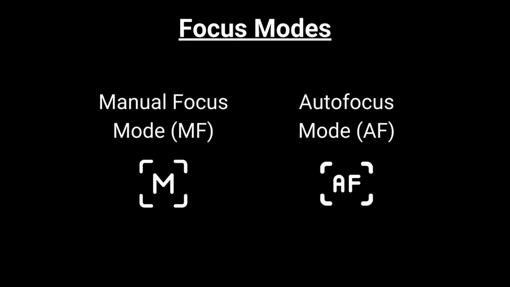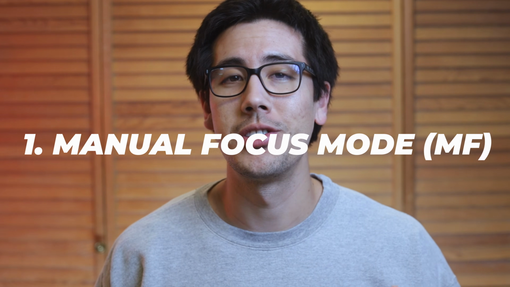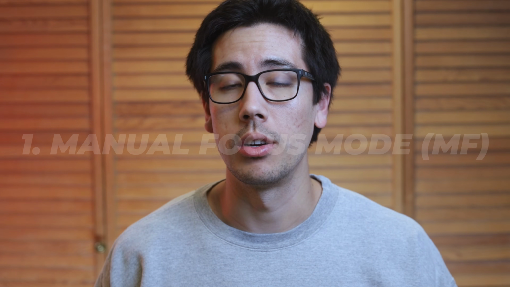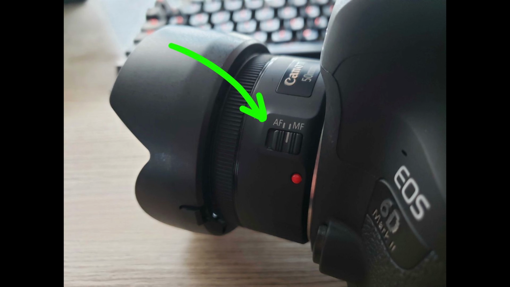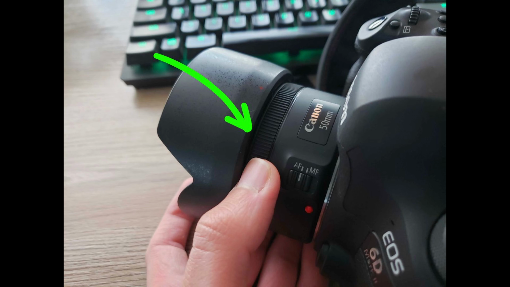Now, there are only two types of focus modes that you need to know as a photographer: manual focus mode and autofocus mode. Manual focus mode is just what it sounds like. You, the photographer, need to manually adjust the focus on your subject by using the focus ring on your lens. To switch to manual focus, you can switch it to MF on your lens.